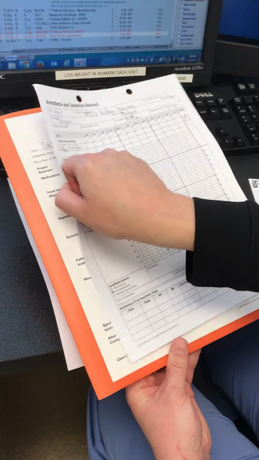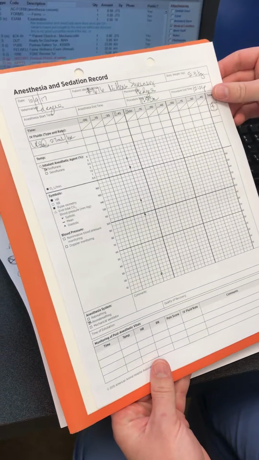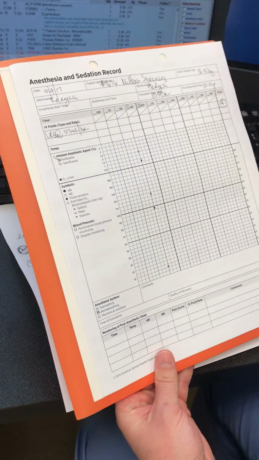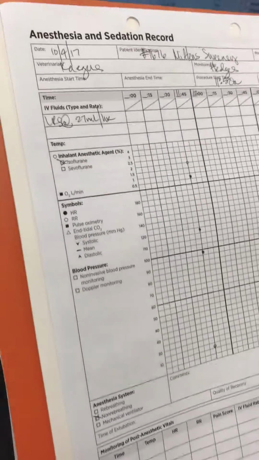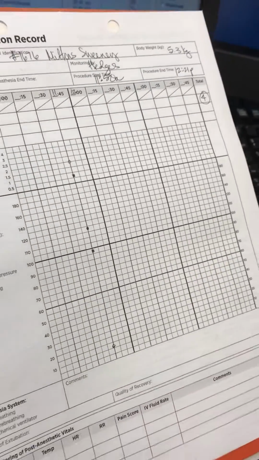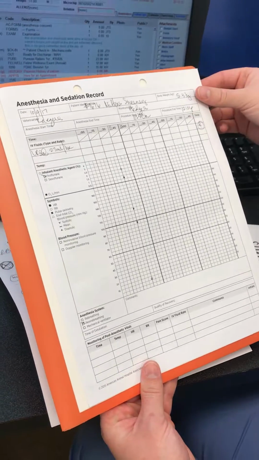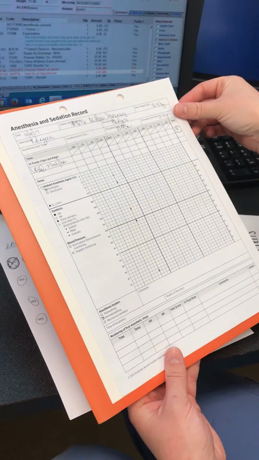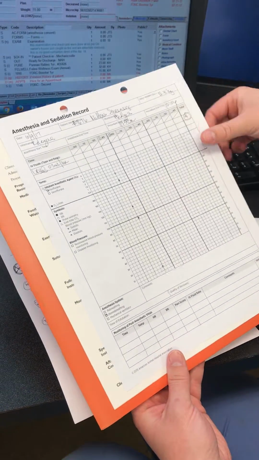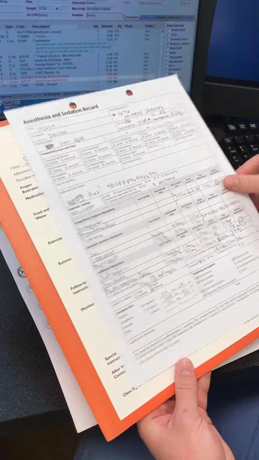And then you'll see on the back where we actually keep record of their heart rate, their respiration rate, and their blood pressure while they're under anesthesia. So we're supposed to record every 5 minutes. This is a short procedure, so we only needed to get those values one time. Some technicians will also do every 15 minutes depending on the procedure at hand. So that's what our anesthesia record looks like.